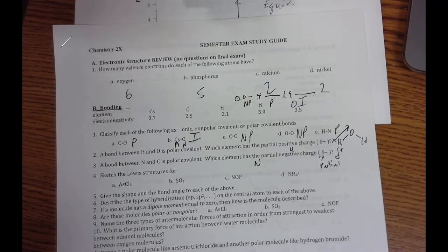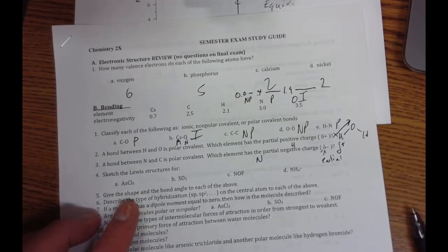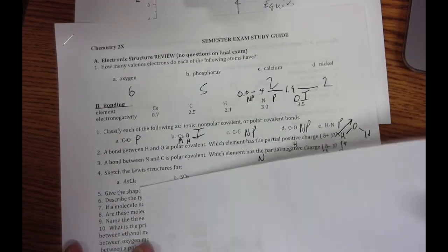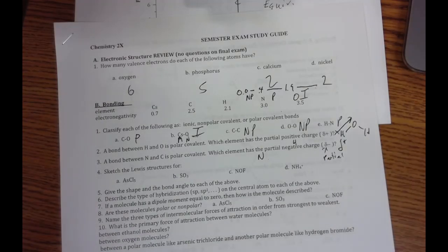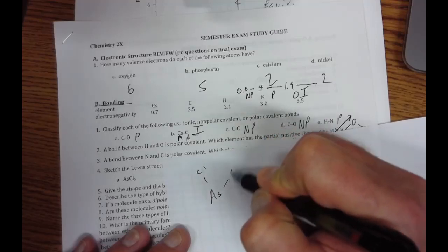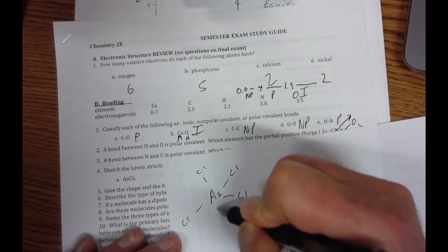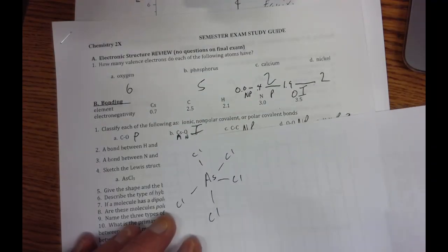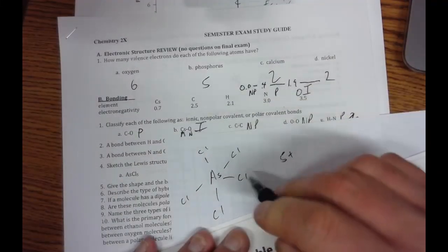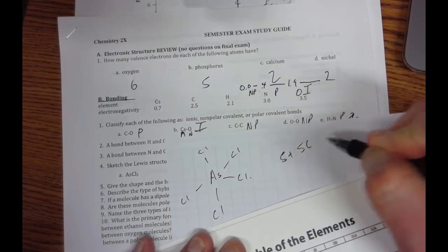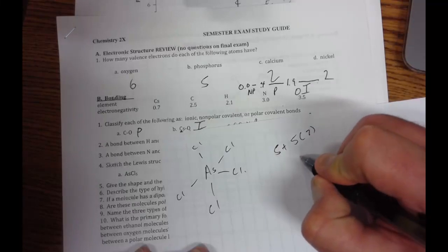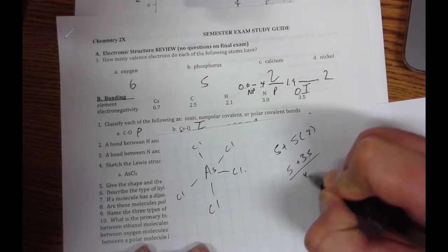Sketch Lewis structures for AsCl5. Let me grab some paper. So AsCl5. So we're going to take a look here. As is in the center because it is unique. Cl, Cl, Cl, Cl, Cl. So we look at As on the periodic table. As has 5. 5 plus 1, 2, 3, 4, 5 times 7, because chlorine is in group 7A. 5 times 7 is 35, plus 5 is 40.